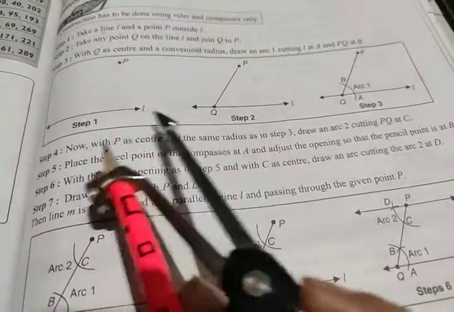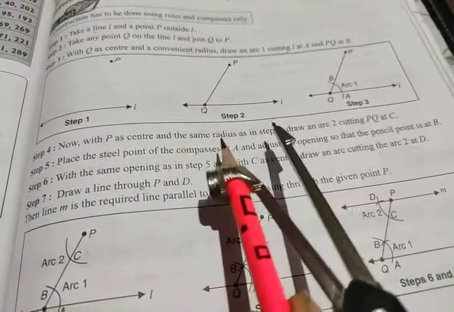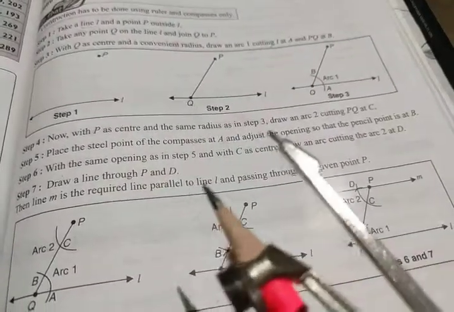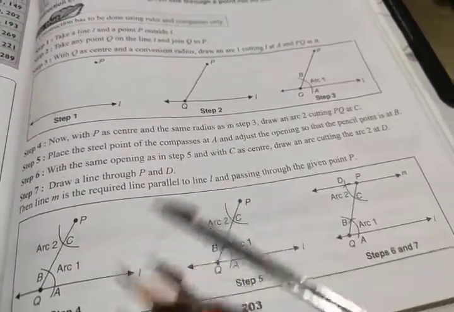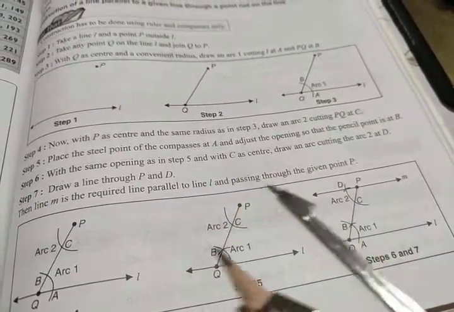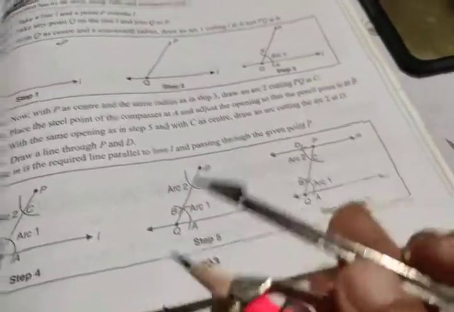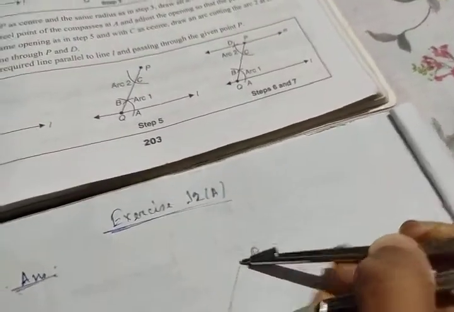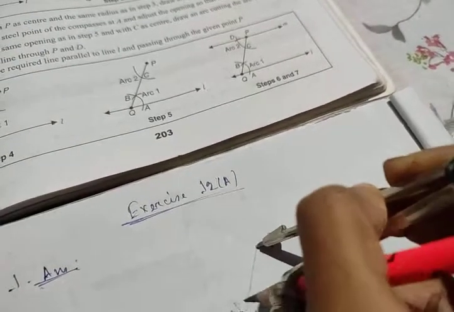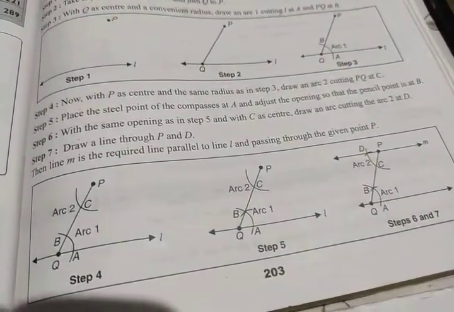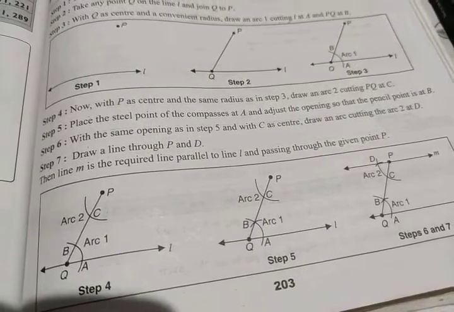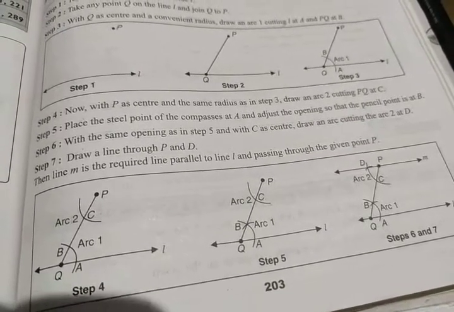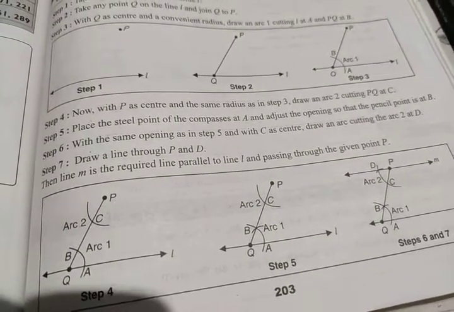Now with P as center and the same radius, so don't change the radius, that means don't touch your compass, with that radius only, but now P as a center, so keep your metal tip here. Next, P as center with the same radius as in step 3, draw an arc 2 and cutting PQ at C.